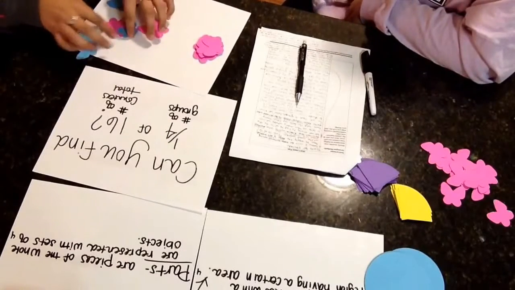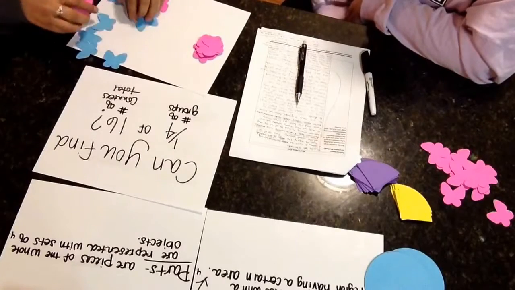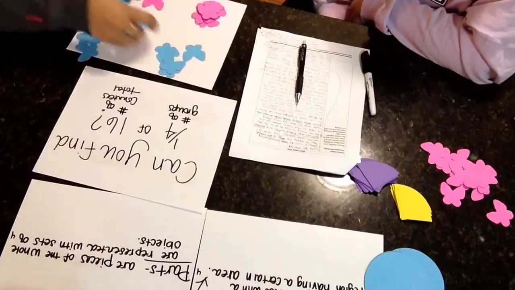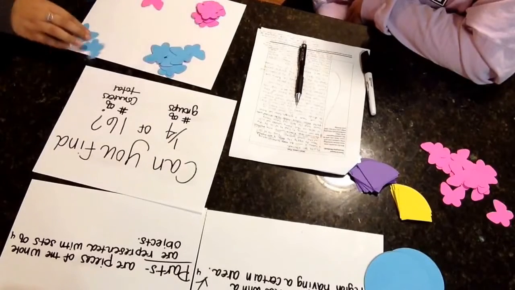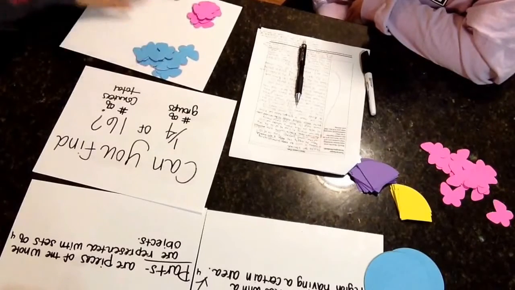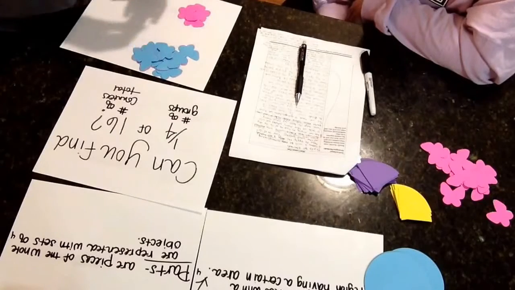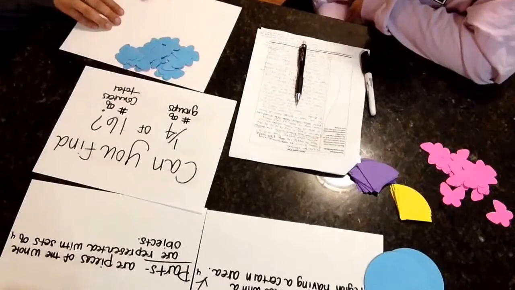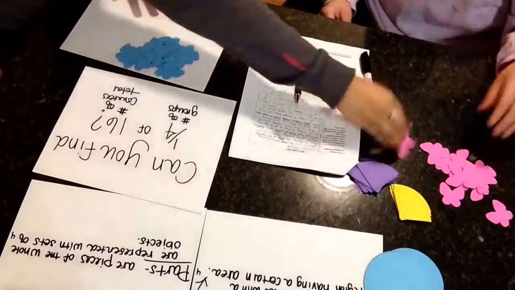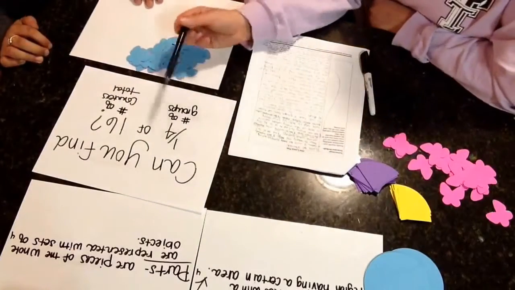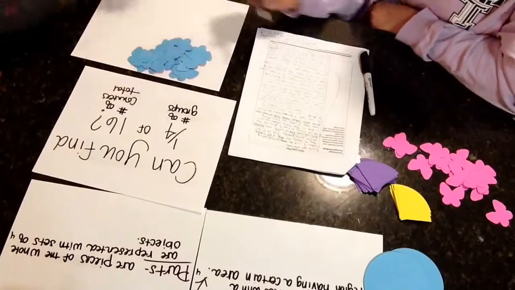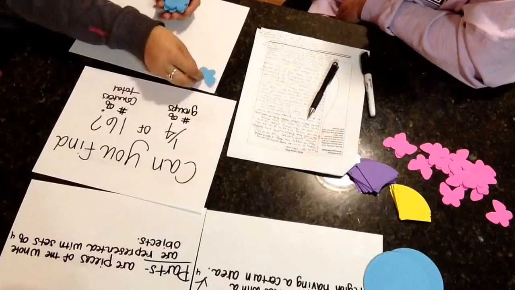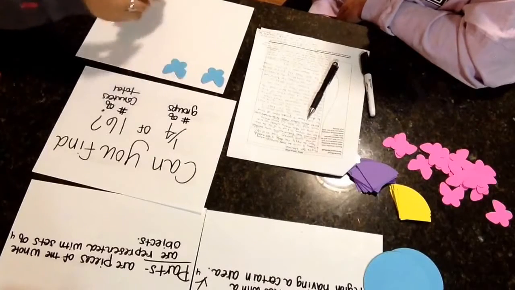Okay, I'm going to use blue. 1, 2, 3, 4, 5, 6, 7, 8, 9, 10, 11, 12, 13, 14, 15, 16. Okay. And how can you represent 4 groups out of the 16? How do you think you would do that? I'm just going to put 4 different rows of butterflies.